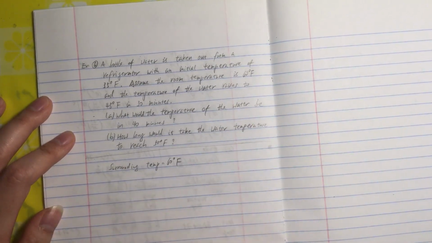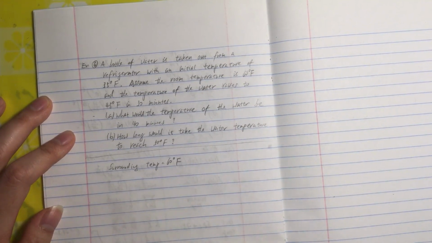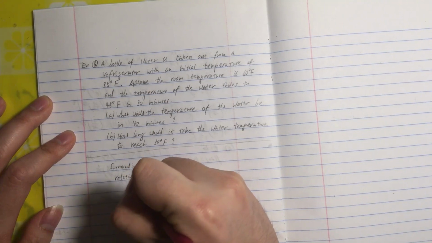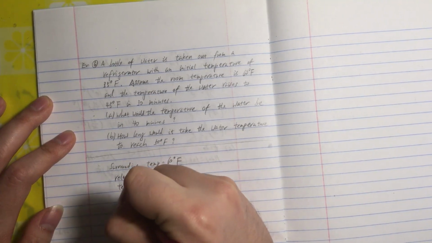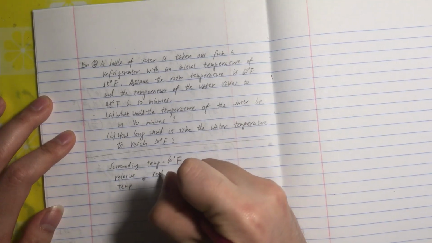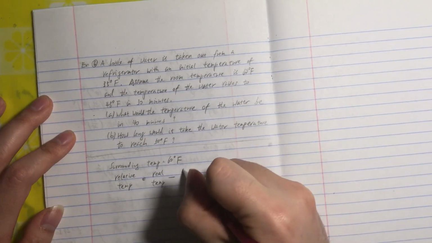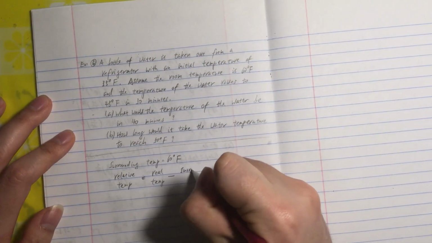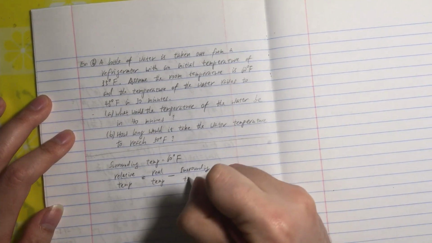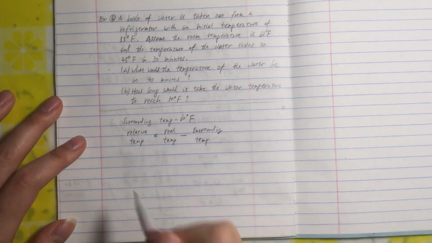And we know that relative temperature is always real temperature minus the surrounding temperature. In general, let's make a table for the temperatures.